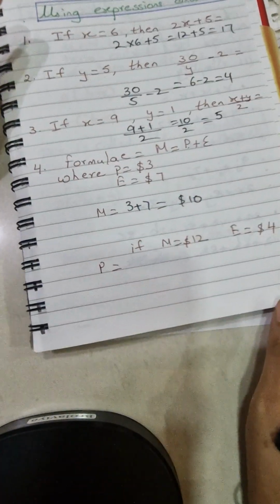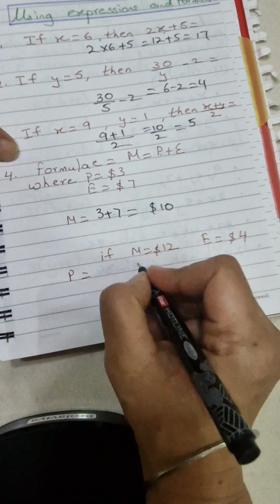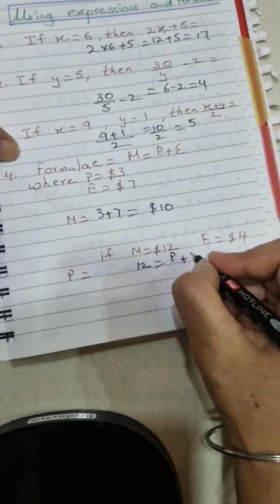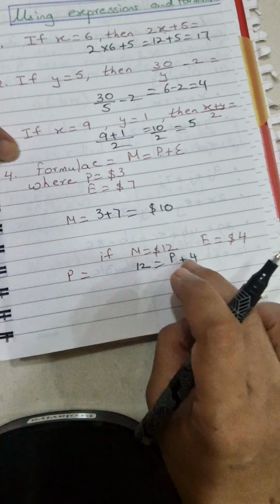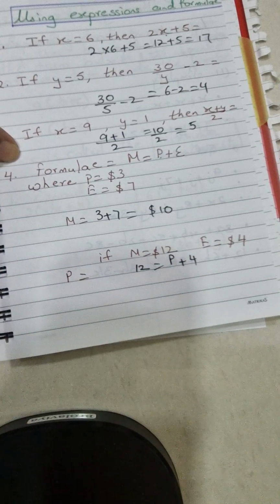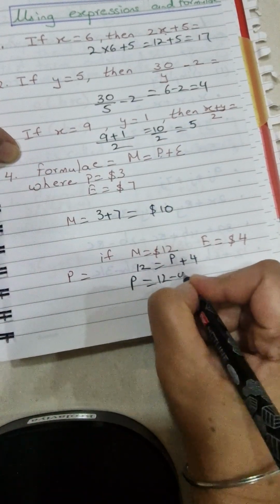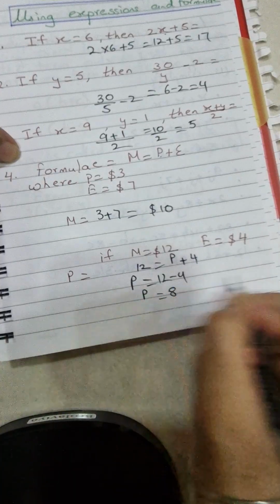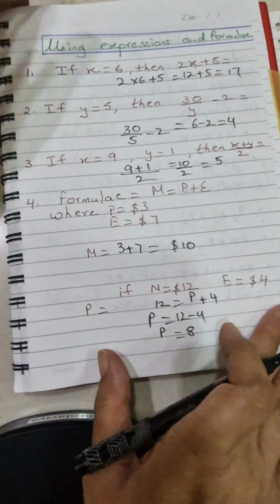So I will use the same formula, children. M equals p plus e. M is given here, 12, and p we have to find. E is also given here, 4. Because 4 is standing with an addition sign, when it goes to the other side it will become a minus sign. What is the inverse of addition? Subtraction. So to find the p, you will subtract 4 from 12. So that is 8. So p is equal to 8. I hope it's clear. It's a very simple and easy topic.